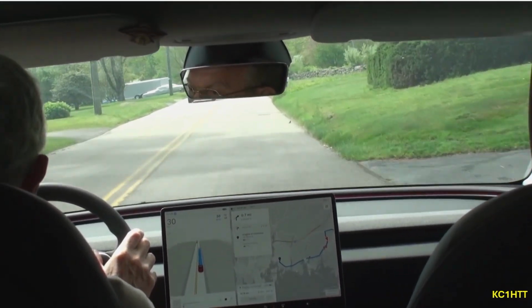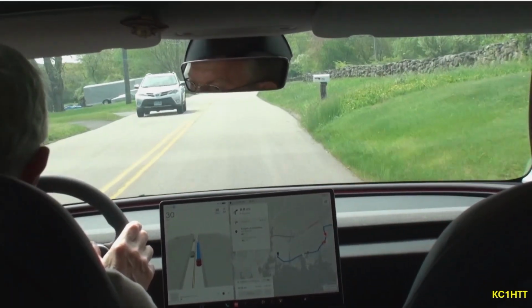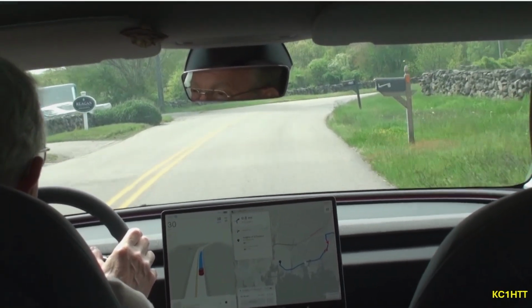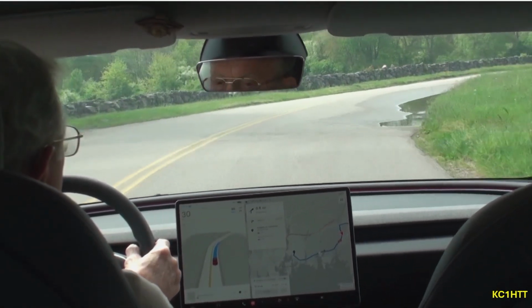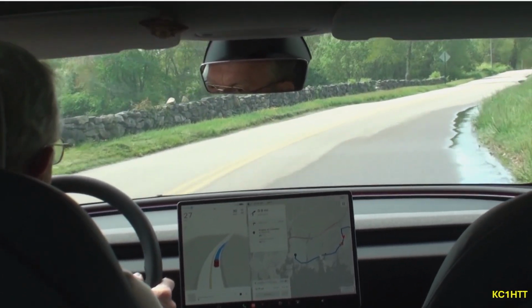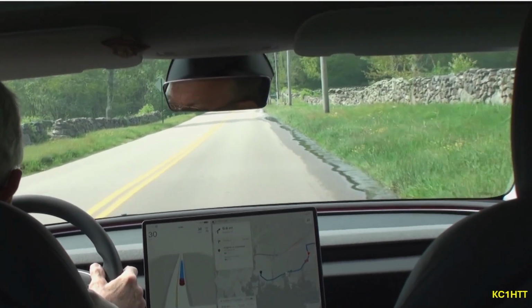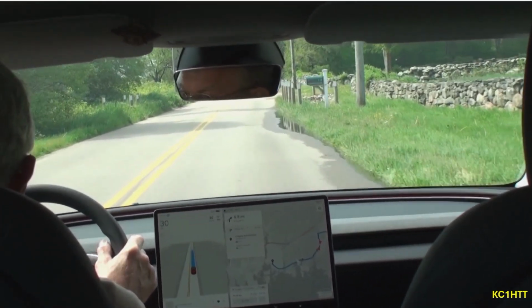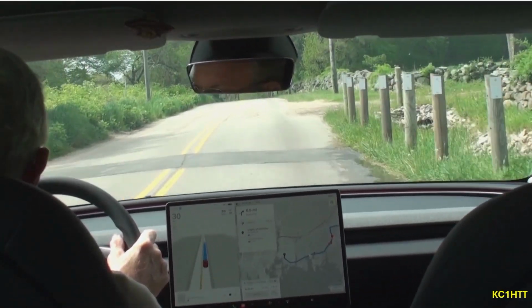See, it's encountering cars moving in the other direction, opposite to the route that we're taking. The car is in control. The water on the road is associated with the heavy rains that preceded this trip several days earlier, and that's just drainage.